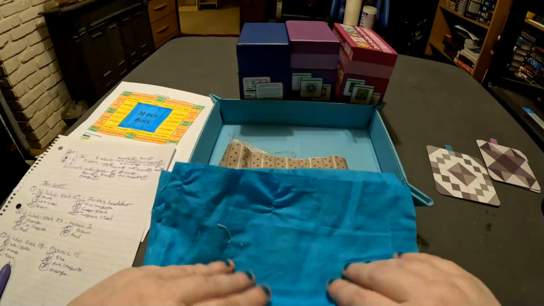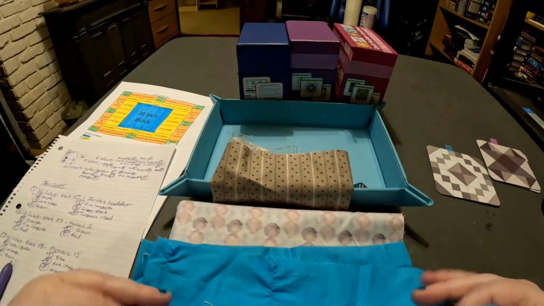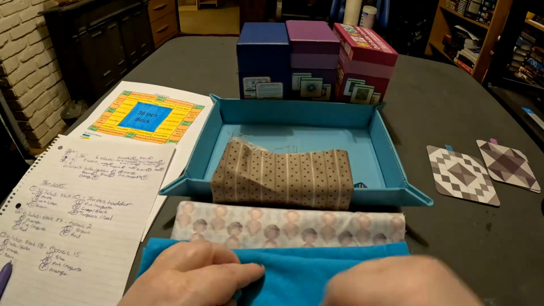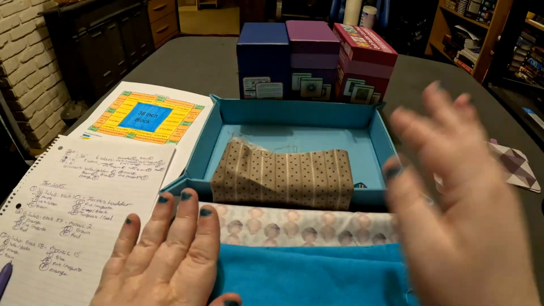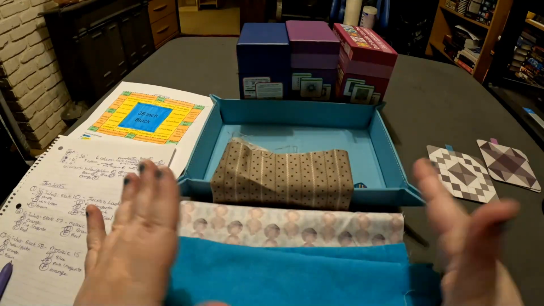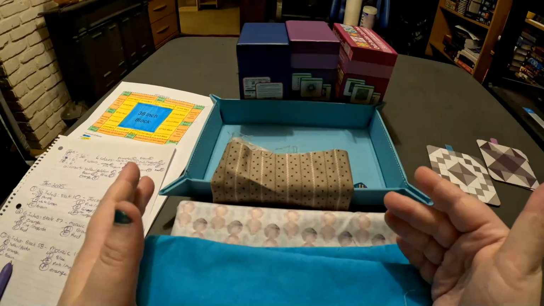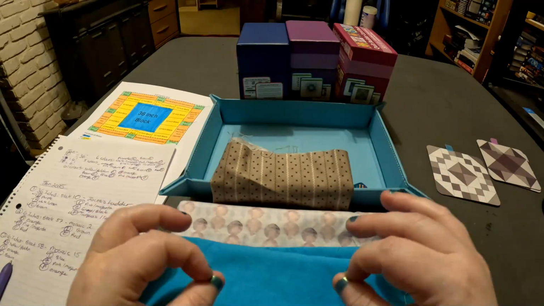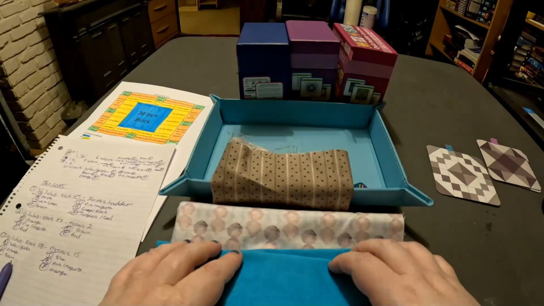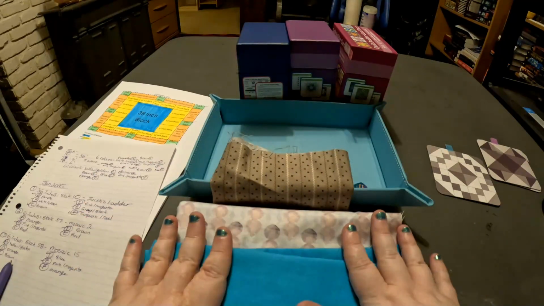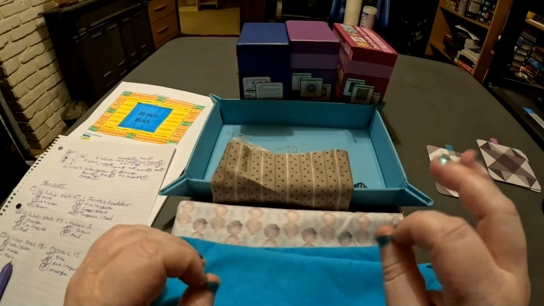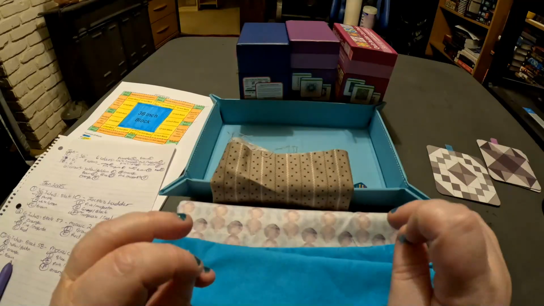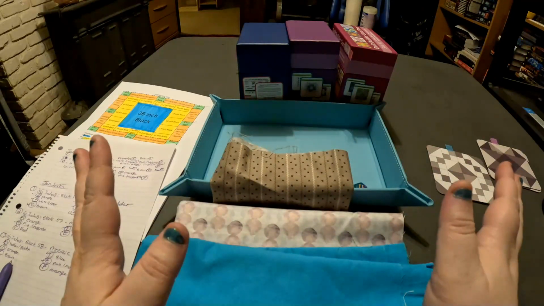Again, these are just scraps from other projects, which I'm trying to clear out first. I'm kind of doing a mix of scraps and stash, but trying to pull from my scraps first. So yeah, and again, I need to pick up a yellow and an orange to go with that one. So I am gonna have to pick up a couple of fat quarters, it looks like, just to fill in for some of those colors that I don't have. And then I should have scraps to work on for the next blocks.